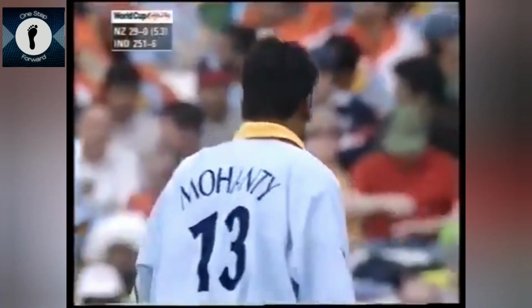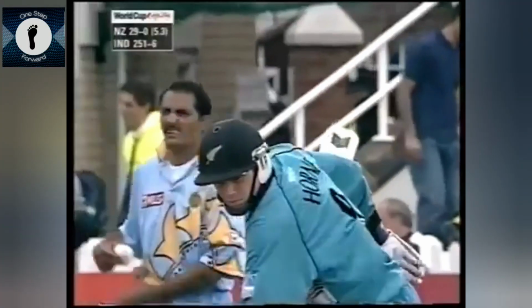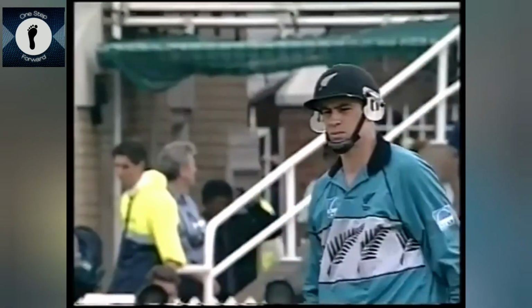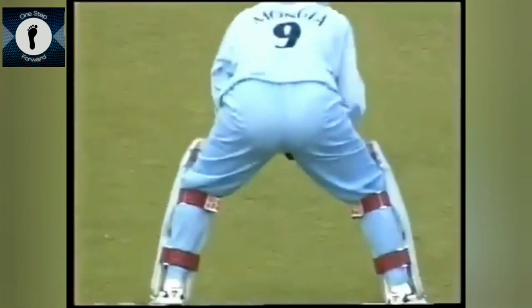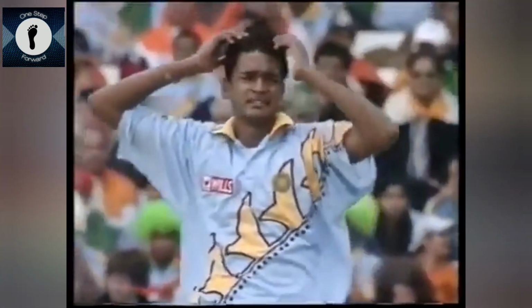This is again good bowling. This was very close to the off stump. A good line and good length to bowl to an out of form batsman. Get him to do a lot of thinking. In fact, so close to the off stump, maybe just bounced over the off stump.